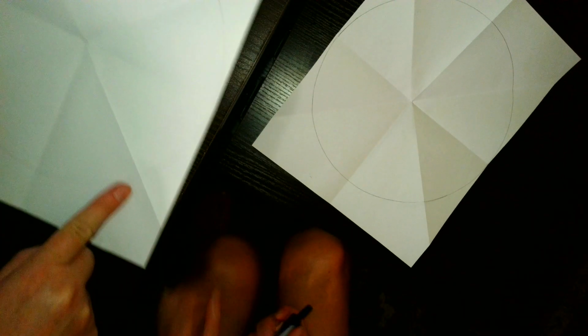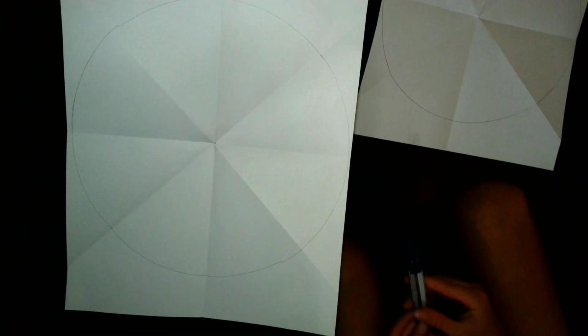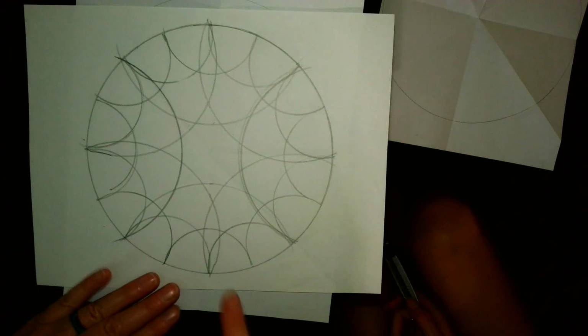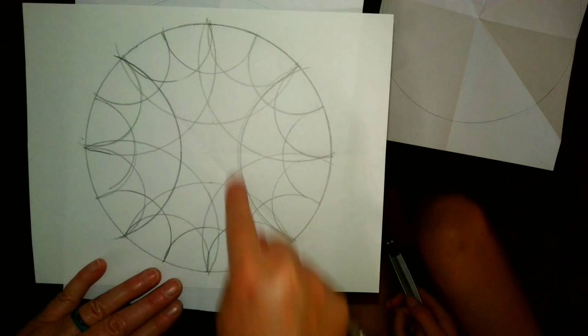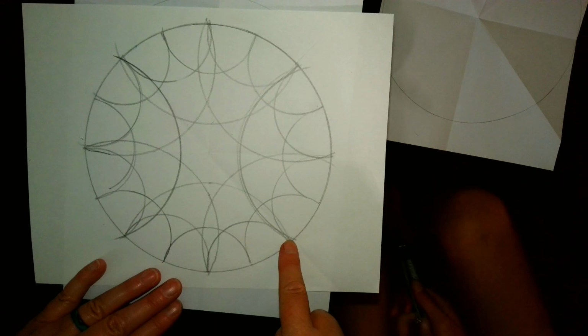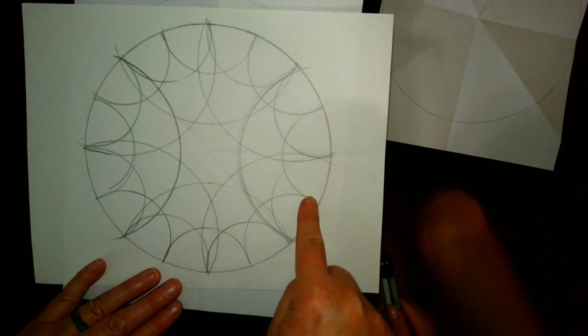All right, so what we're going to do now is we're going to make our curves. This looks really busy, doesn't it? We're going to make this big curve right here, okay? And then we'll show you how to make the smaller curves.